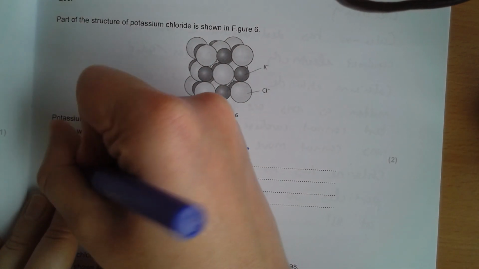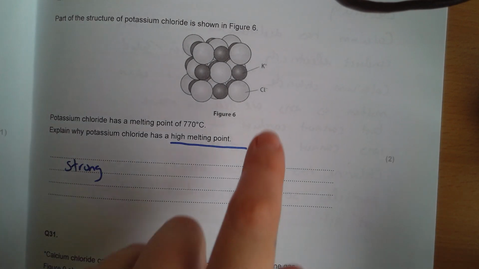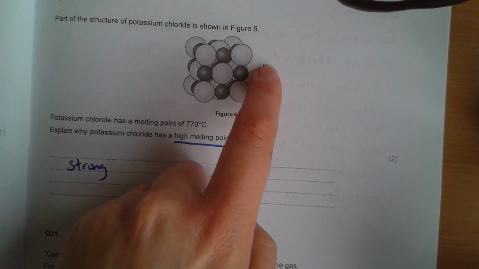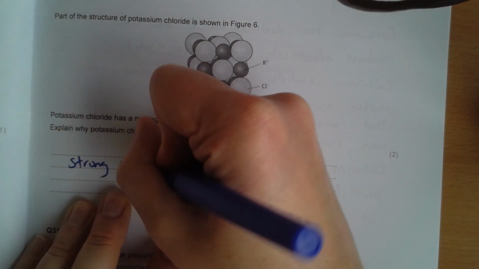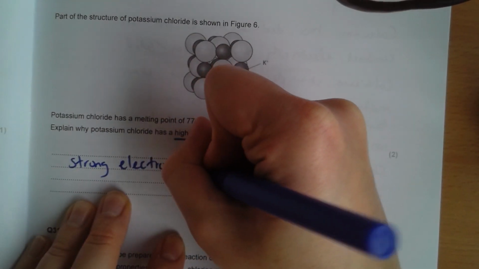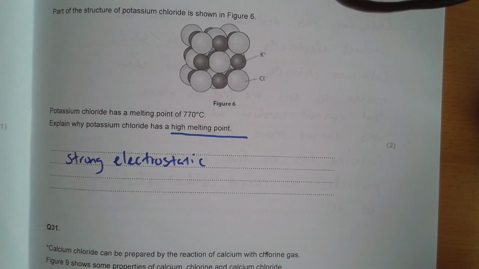So I know that the attraction must be strong, but I need to name the specific type of attraction. And because you've got oppositely charged ions, you can see it there, K plus and Cl minus, the attraction is the electrostatic, strong electrostatic force of attraction between oppositely charged ions requires lots of energy to break. Okay, so you'd need to write all that.